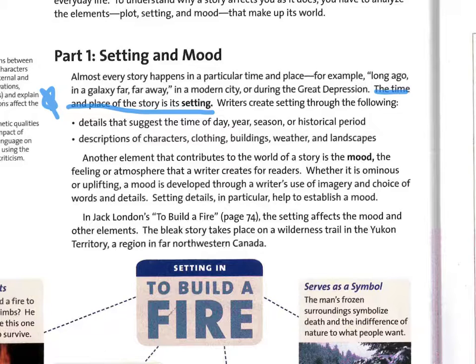Writers create setting. You understand that writers create setting through the following methods. This is what they do to create setting. They use details that suggest the time of day, year, season, or historical period.